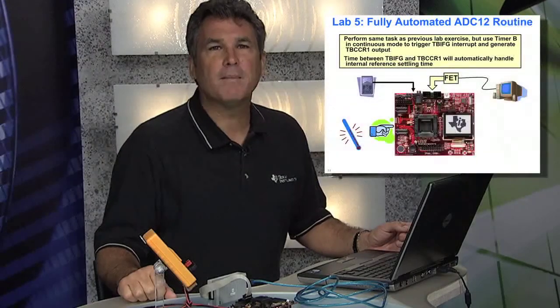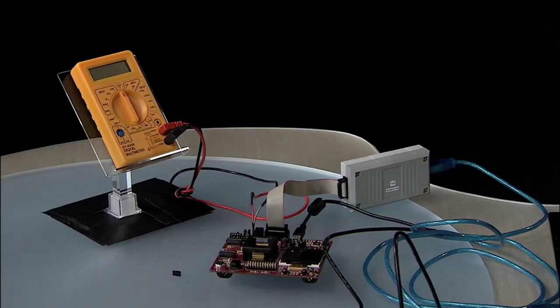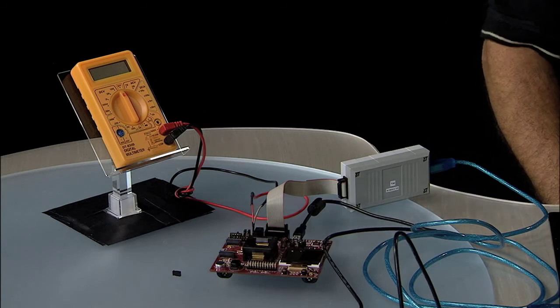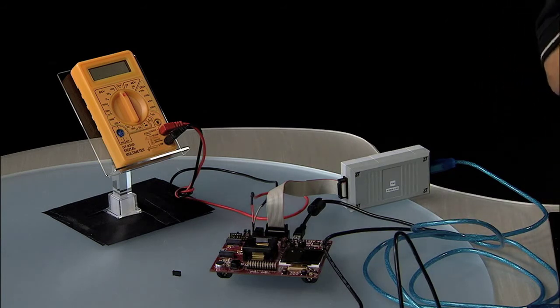Lab 5 implements the same application as Lab 4 did, but the CPU usage has been fully optimized through the use of timers for all of the delay needs. Lab 5 is a fully optimized ADC12 routine. We're going to use the ADC12 interrupts to signify the end of the conversion.